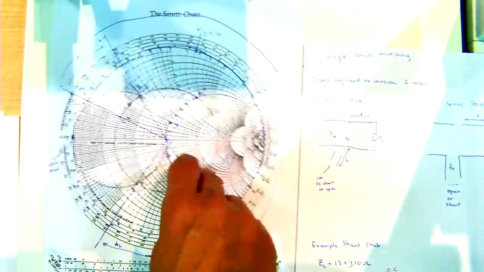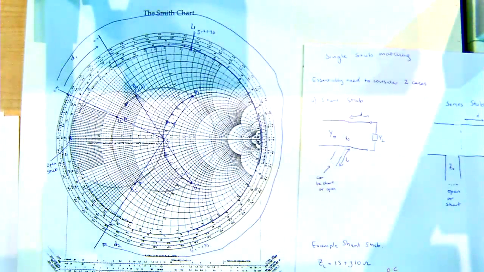Or if we're going from impedance to admittance, it also identifies those points, right? Essentially, it's identifying all the points which will get us to 1 plus JB, in terms of impedance or in terms of admittance. That's what it's doing, and you're right.